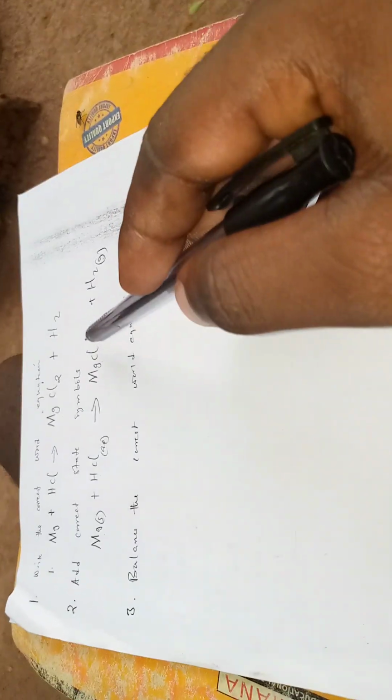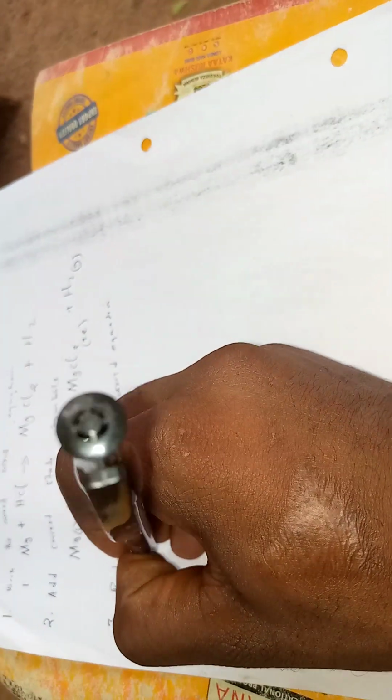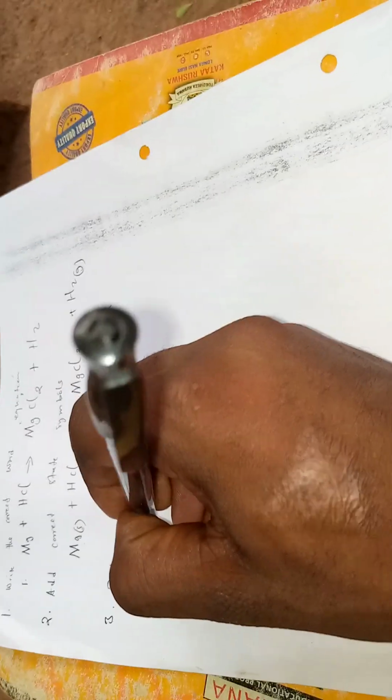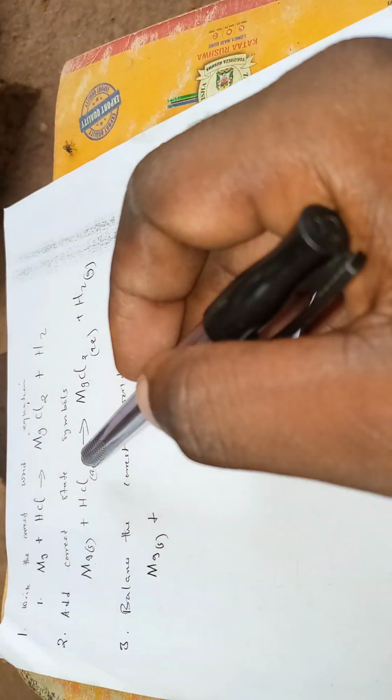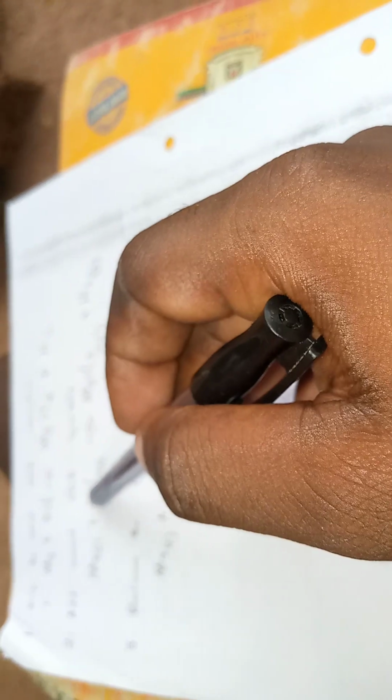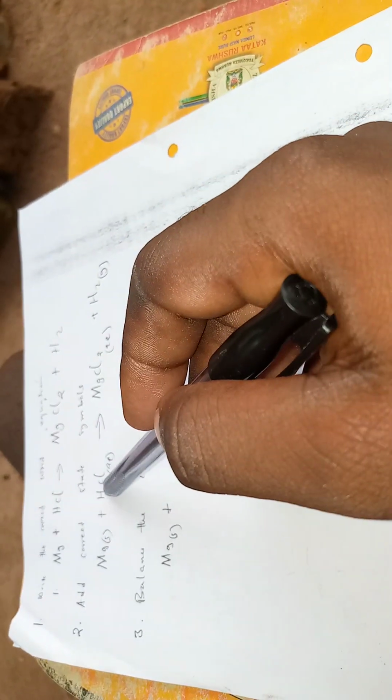You see that. So if the reactant and the product are not equal, then the equation is not balanced. So we say we have magnesium, which is the solid, plus hydrochloric acid. How many hydrogen do we have here? We have two hydrogen and one hydrogen. What should we do? Then we add a 2 here so that it will be 2 on the reactant and 2 on the product.